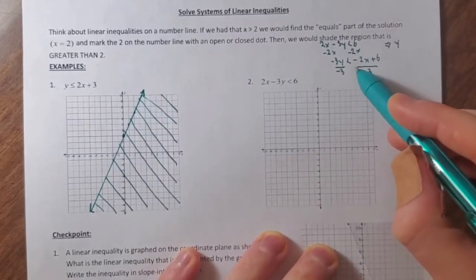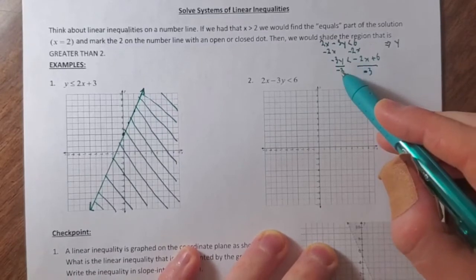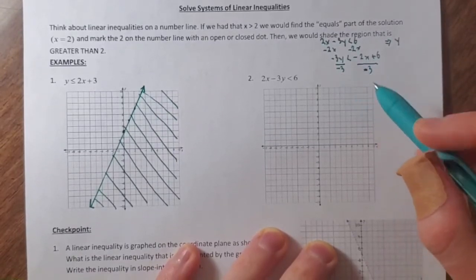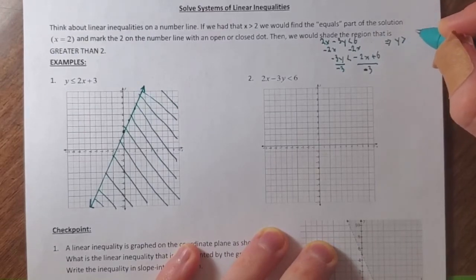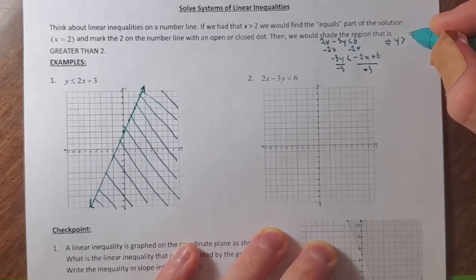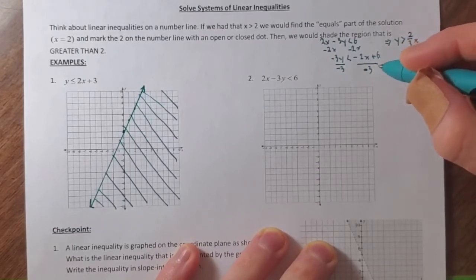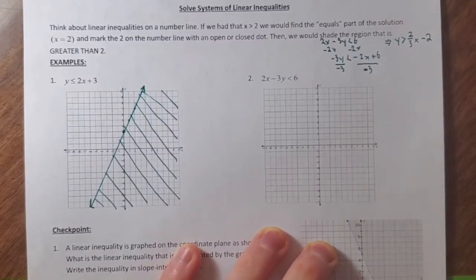Just one little thing to note: when we have our inequality sign and we're dividing or multiplying by a negative number on both sides, we want to change the direction of that sign. So now we're going to get y is greater than as opposed to less than, and we'll have negative 2 divided by negative 3 gets me a positive 2/3 x, and a positive 6 divided by a negative 3 gets me a minus 2 for our y-intercept.